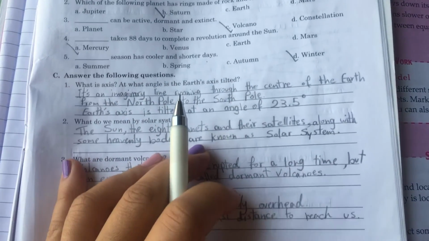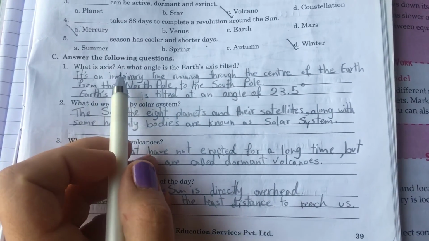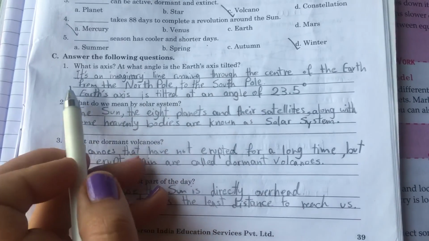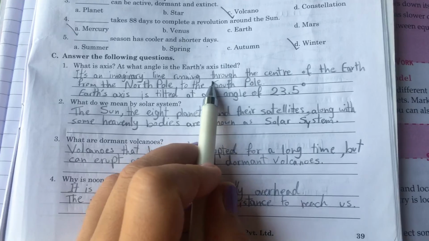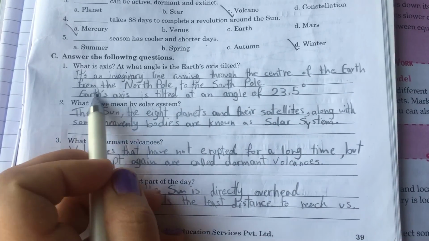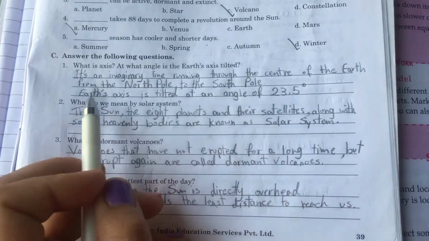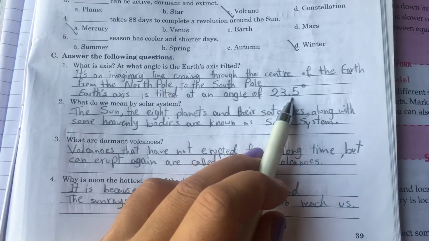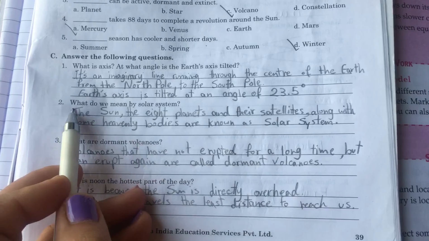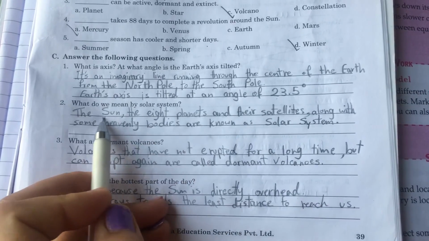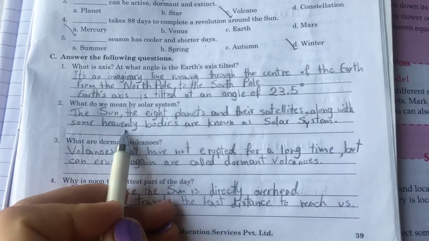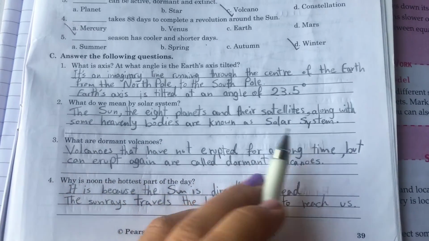Answer the following. What is axis, and at what angle is the Earth's axis tilted? It's an imaginary line running through the center of the Earth from the North Pole to the South Pole, and Earth's axis is tilted at an angle of 23.5 degrees. What do we mean by solar system? The Sun, the 8 planets, and their satellites, along with some heavenly bodies, are known as solar system.